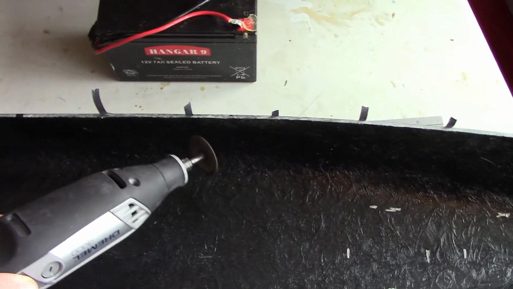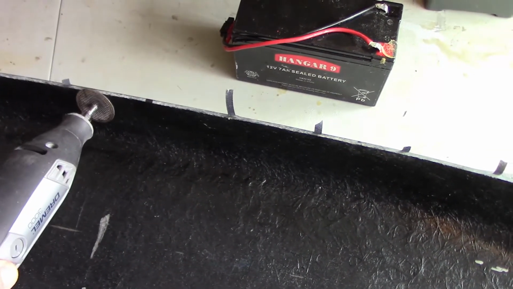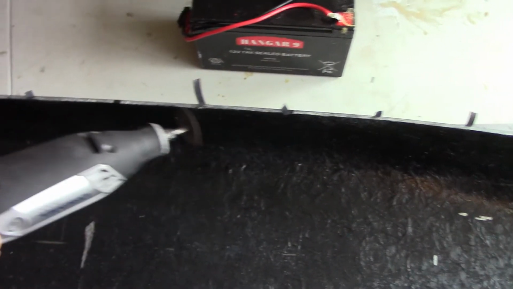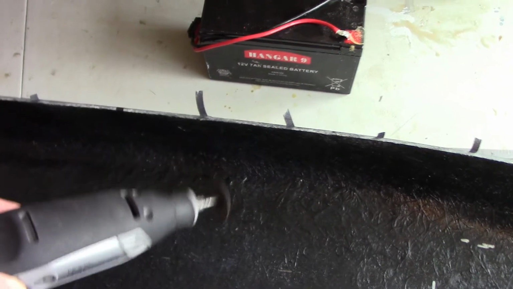The reason why I do the top edge now before I cut it out is, once you cut it out, it gets a lot harder to quickly move the Dremel side to side, because it'll catch on the ribs. So that's why I'm going to take care of that now.